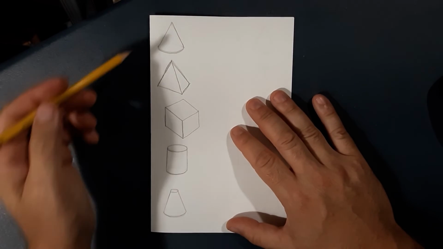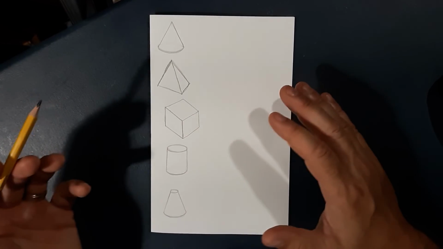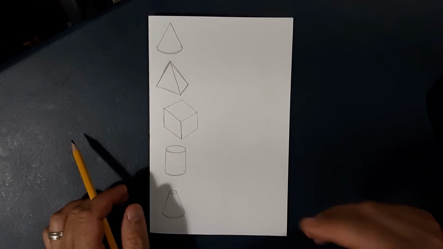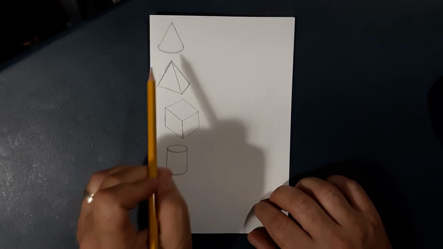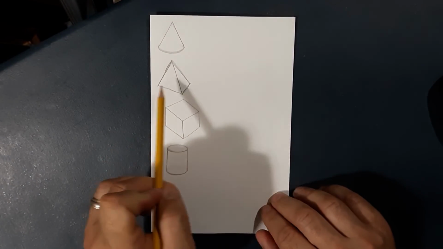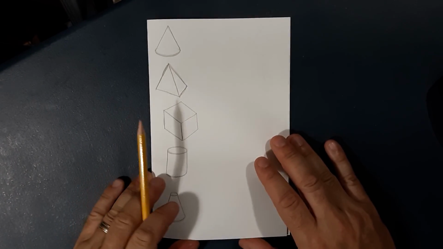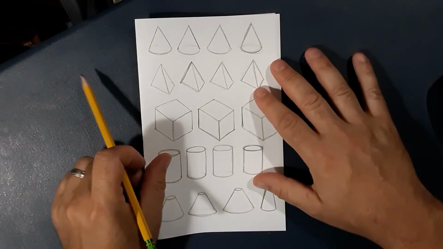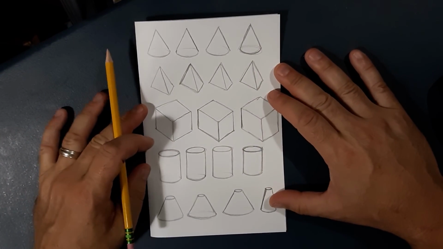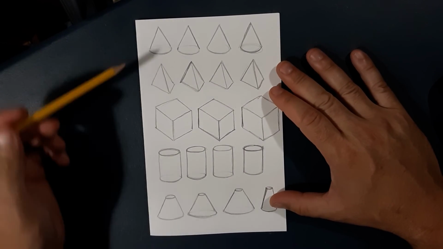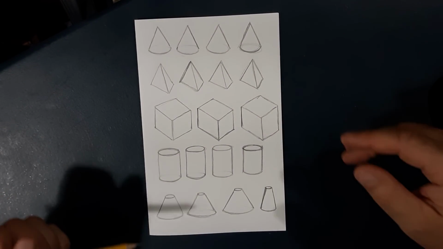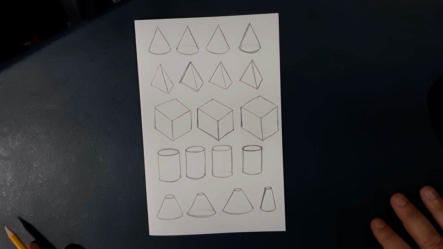Okay, so those are your five shapes, forms, shapes and forms. I want you to continue drawing them across the page. Try to go at least four in each one, and when you're done, it should look something like that. Okay, so similar exercise, just with these five shapes that are combinations of the previous shapes.